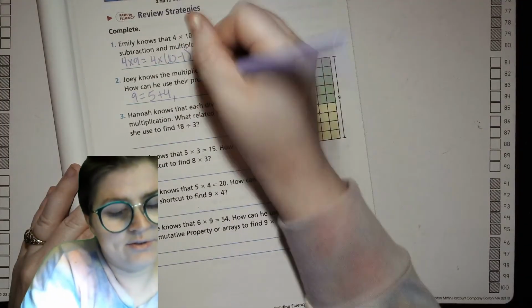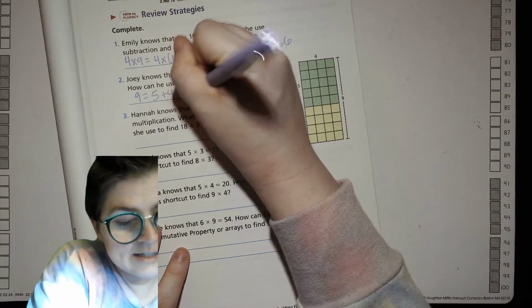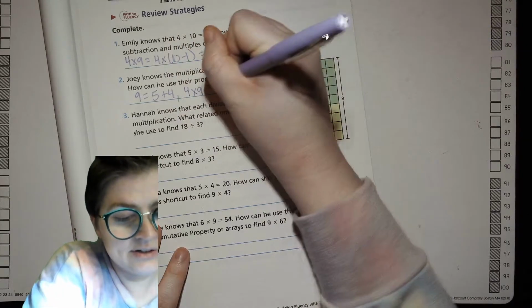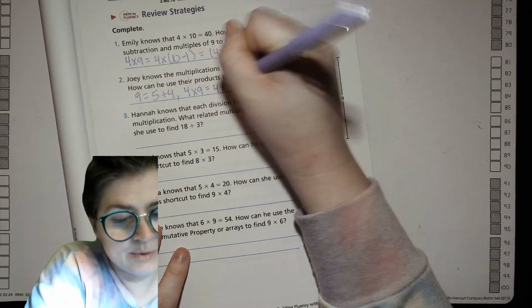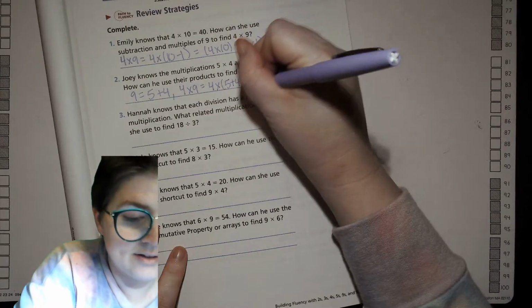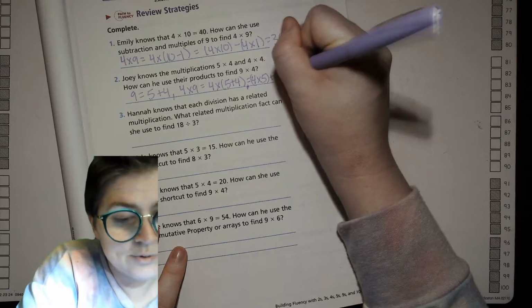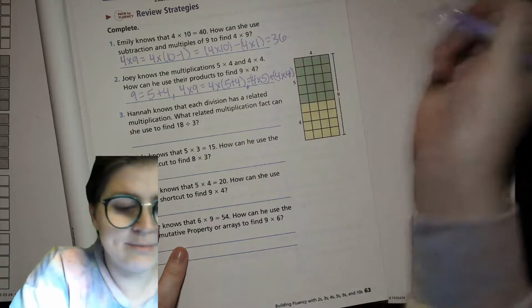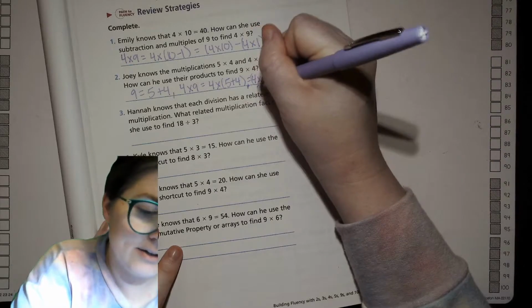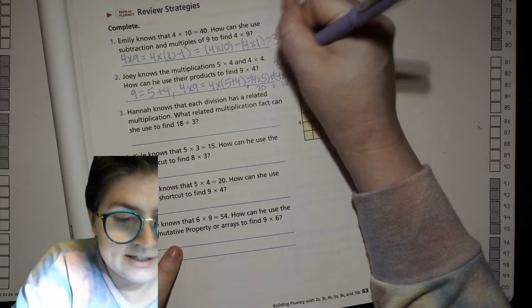So 9 equals 5 plus 4. So then you can say 4 times 9 equals 4 times parentheses 5 plus 4. So then you can say that equals 4 times 5 plus 4 times 4. And you've probably memorized 4 times 5. What is it? 20. And 4 times 4 is 16. Those put together is 36.